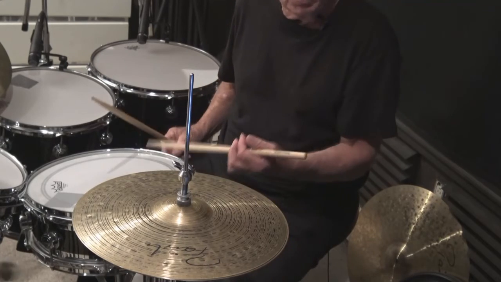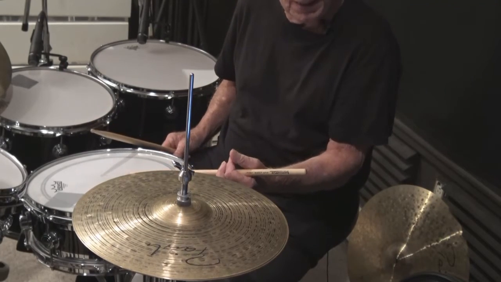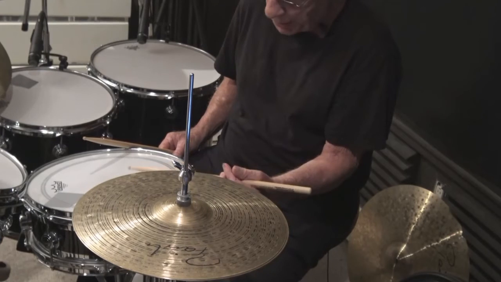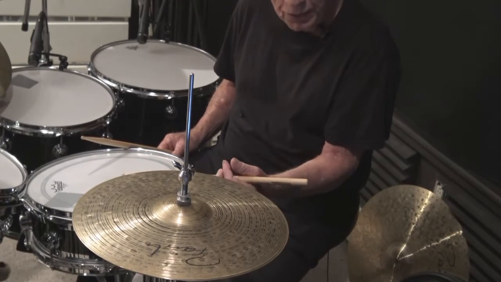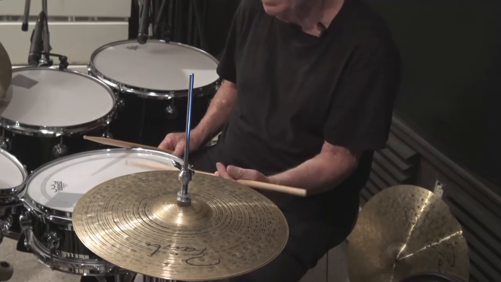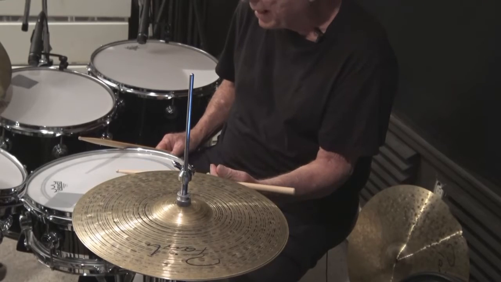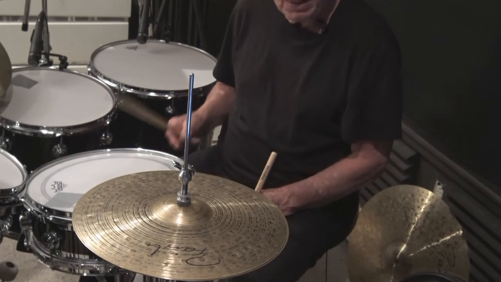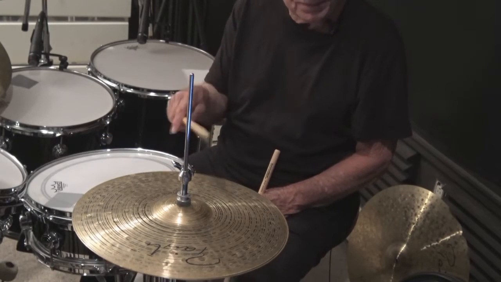Okay, so now we're going 1 E and the 2 E and the 3 E and the 4 E and the. Now we want to add the hi-hat.